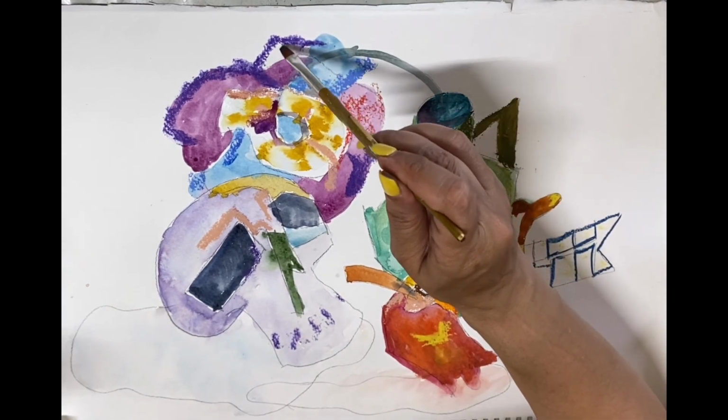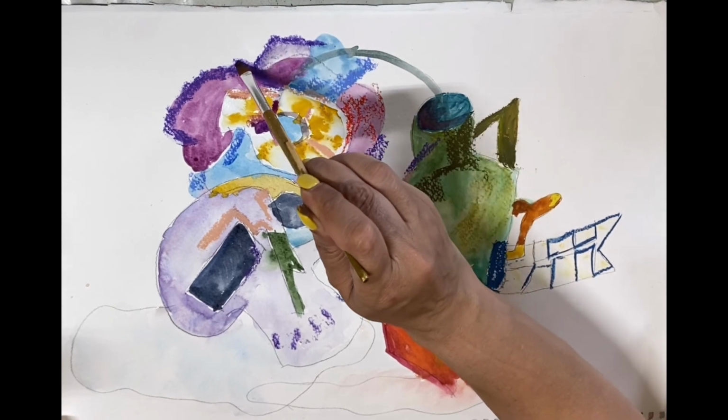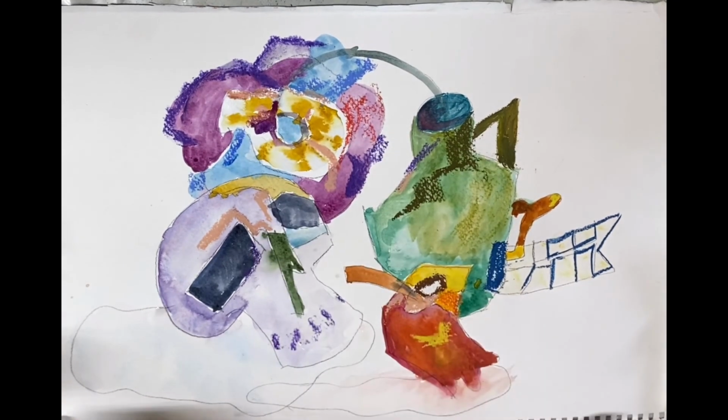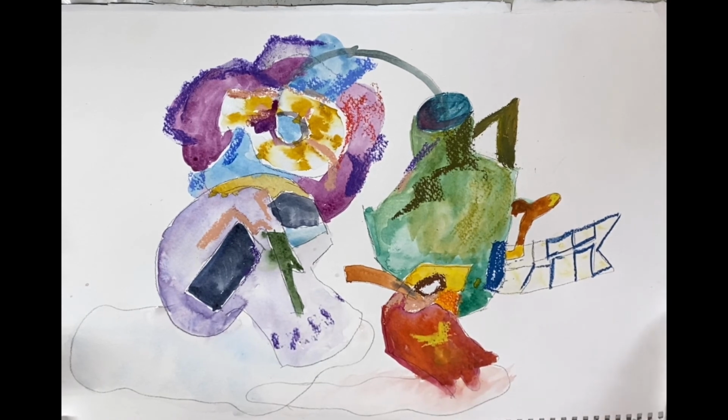You can add pattern to it. You can just work with the values, and then in the end, again, it's not completely finished, but we're just going to finish it here.